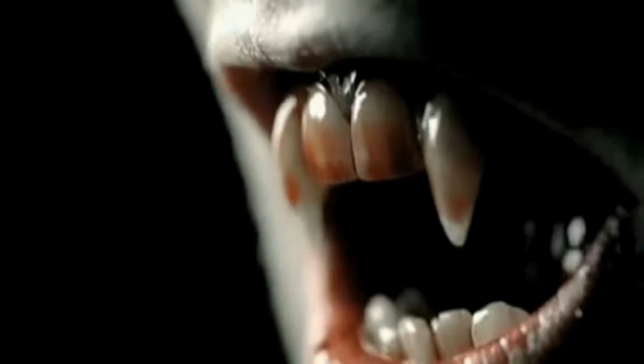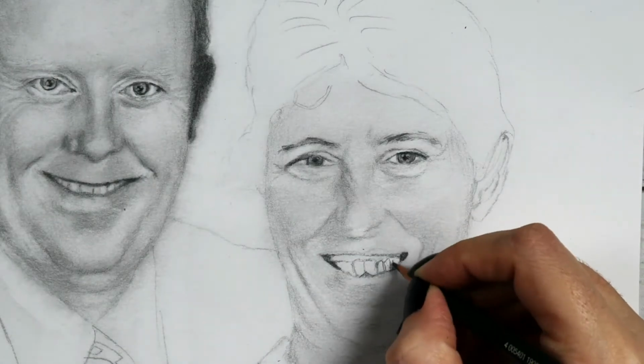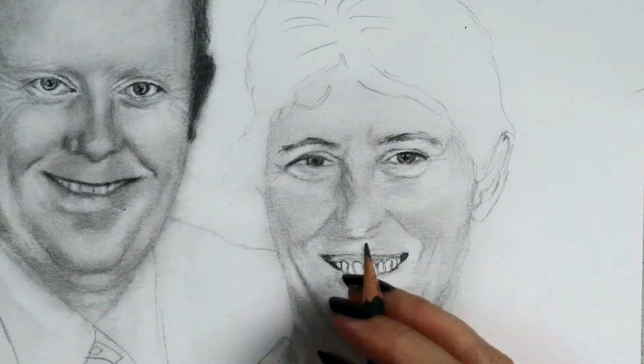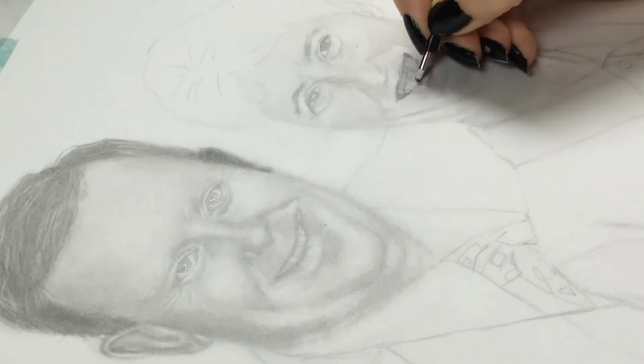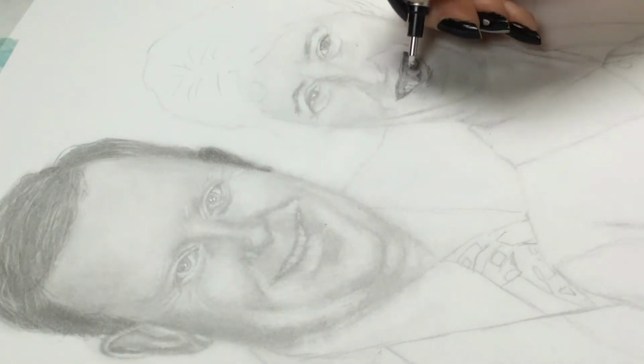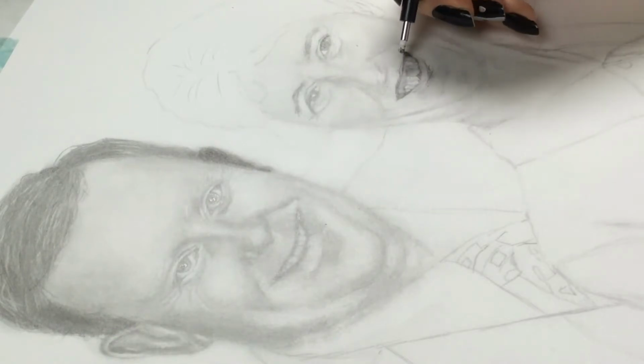And it's not gonna look like vampires. So it is a combination of drawing with different shades of gray, using your eraser pencil, and of course using a sharp blending tool such as blending stump or a Q-tip.